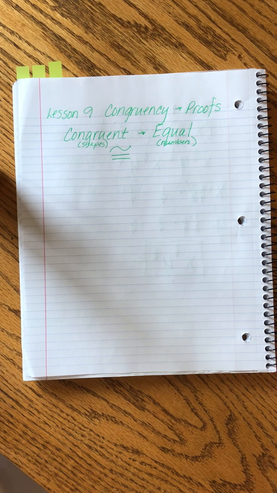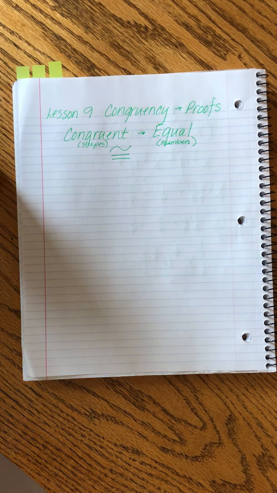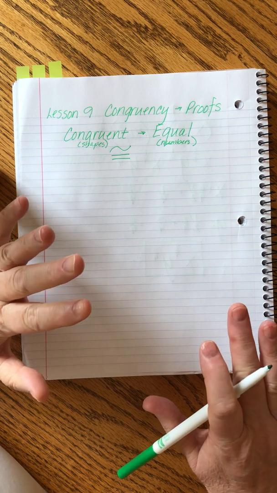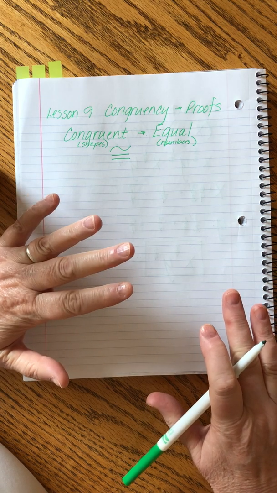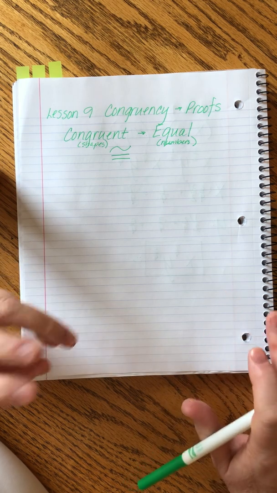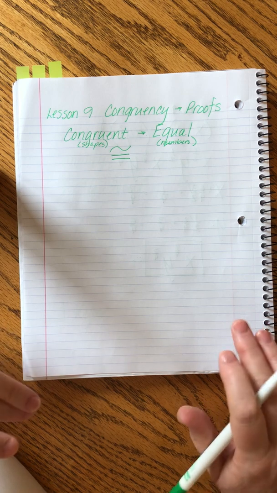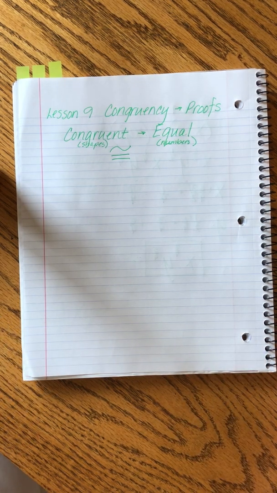All right, in order to do proofs, we have to understand that there are ways we can prove that triangles are equal. Sometimes you can see it really easily in a picture. Other times you can't, right? Other times the triangle might be spun or flipped over. There's lots of ways that we can change the way the triangles appear, but they still might be congruent underneath it all. So we need some very specific rules that will help us know exactly how to prove that two triangles are equal, even if they don't necessarily look equal.